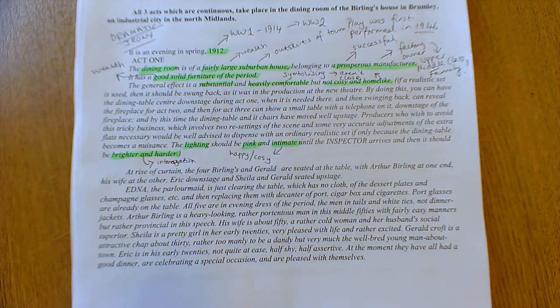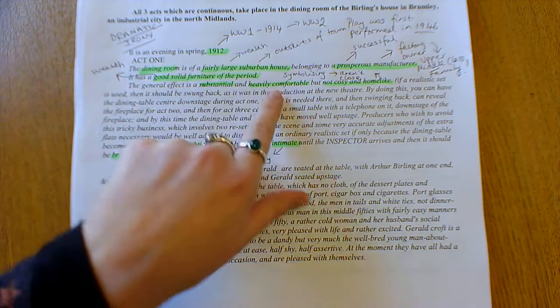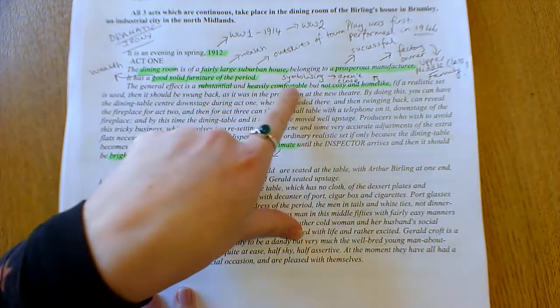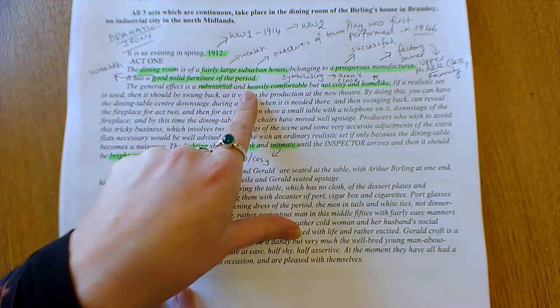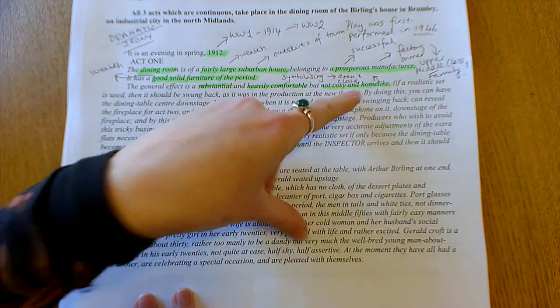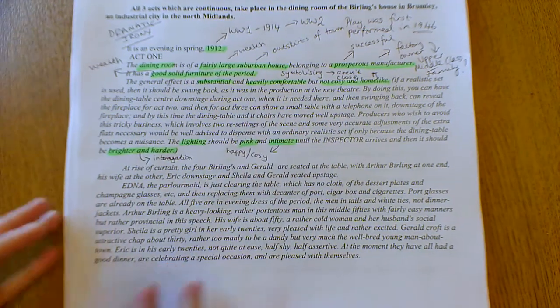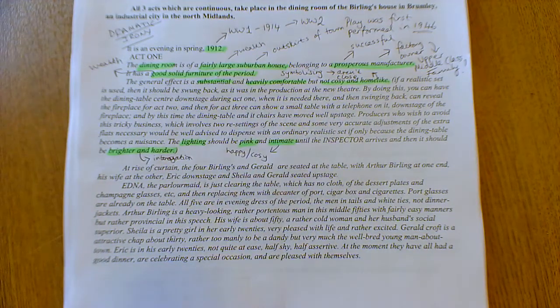Because what the inspector is going to do then, what we can infer from this, is that he is going to really shine a spotlight on the Burling family. And he's really going to try and crack through this idea that on the outside they're really heavily comfortable, but on the inside they're not cosy and home-like. There are secrets there that the inspector's going to try and get out of them.